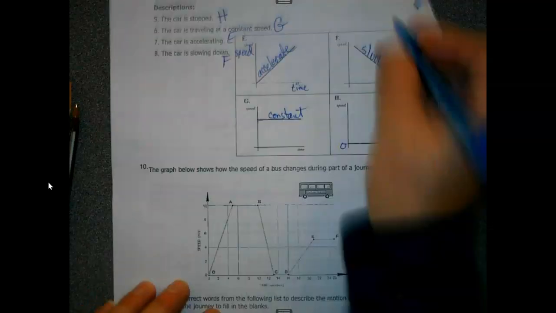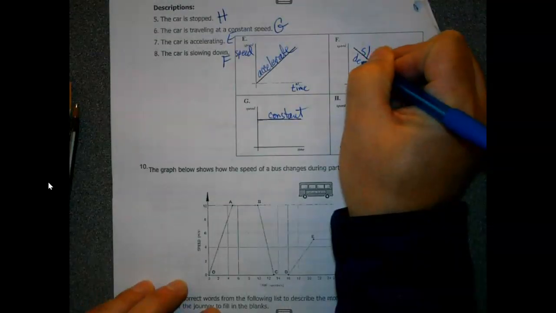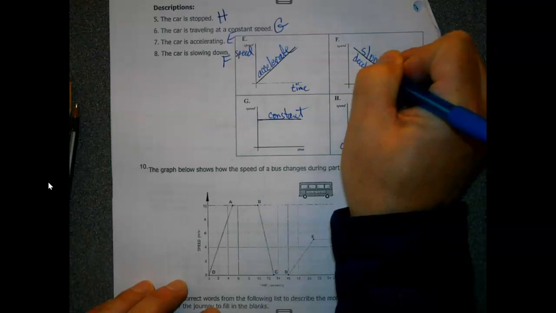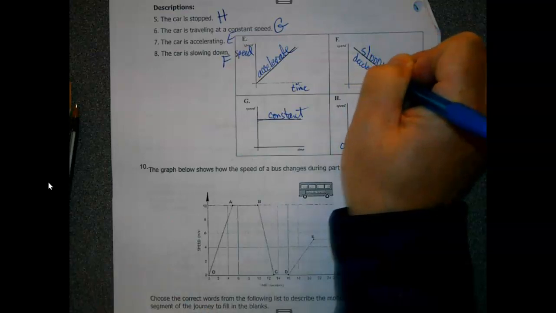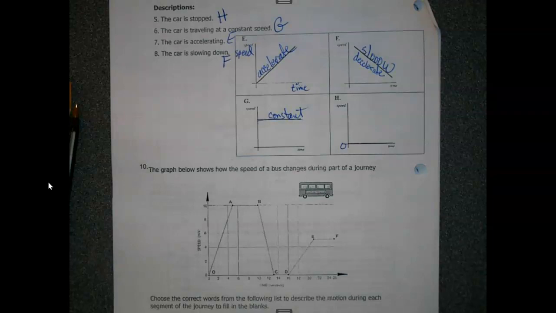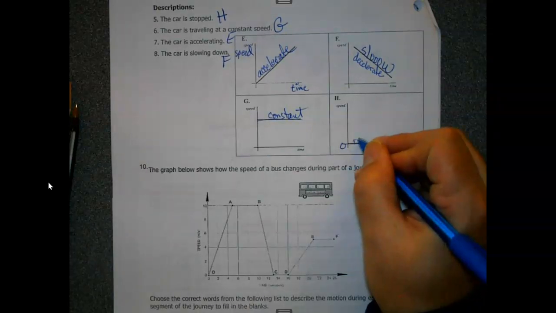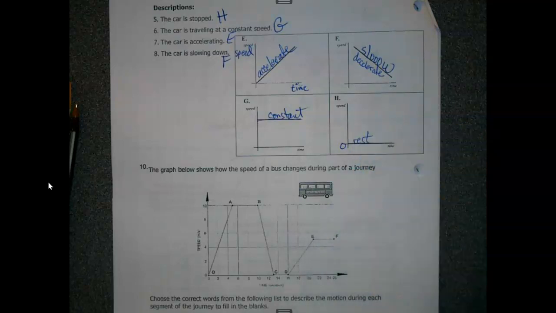The slow would be the same as decelerate. And resting or stopping would be when you're flatlined. You have no speed because you're not doing anything, okay? Sitting on the couch, sitting in the car, sitting in the drive-thru, whatever that is.